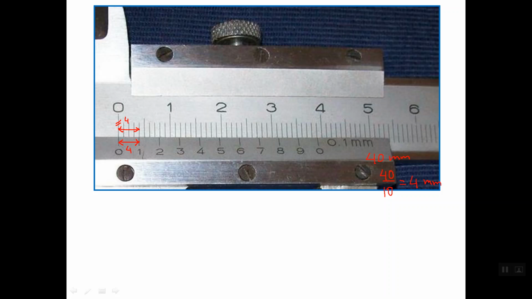Simply the 0 line on the main scale will line up with the first line on the vernier scale, and also line number 4 on the main scale will line up with the first line on the vernier scale. And regarding the second line on the vernier scale, it will line up with this line, and regarding the third line, it will line up with line number 12 mm, etc. So in this case, all the 10 lines will line up with 10 lines on the main scale.